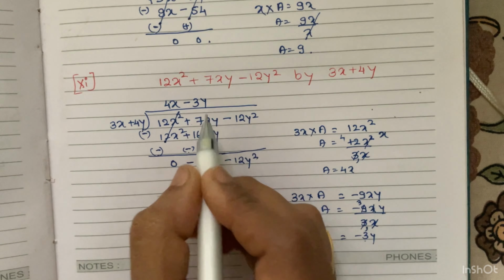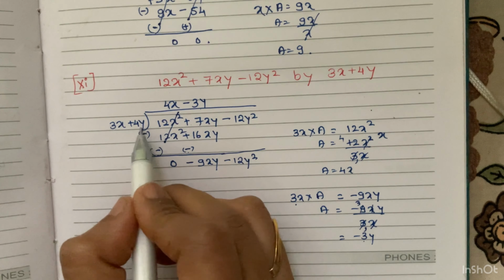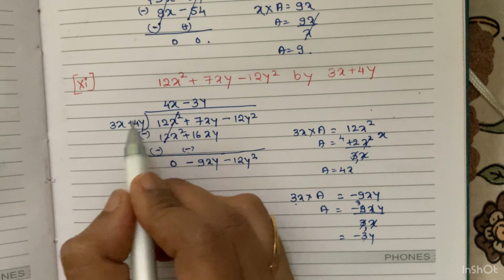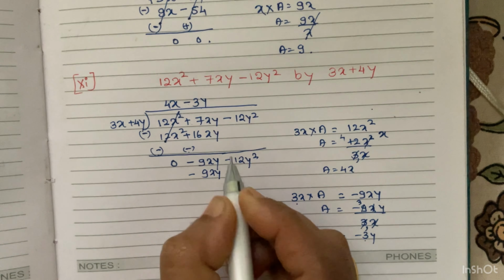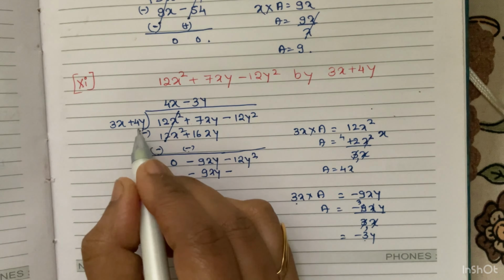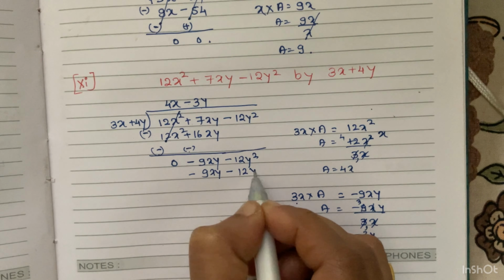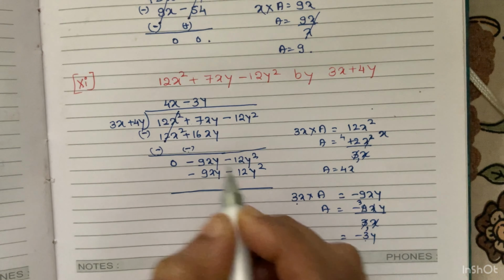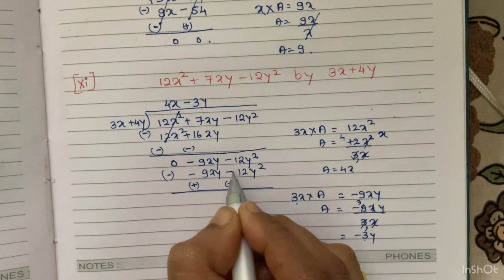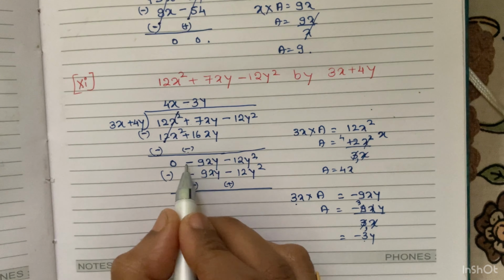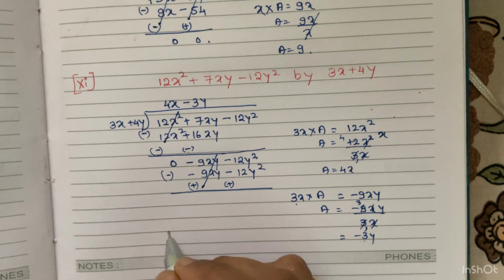Minus 3y. Now we have to multiply this term with both terms of this one. Now minus plus minus, 3 3s are 9, x into y, that is xy. Now plus minus minus, 4 3s are 12 and y into y square. And we need to do subtraction, right? Now the signs again will get changed here. It was minus, became plus, minus became a plus. Minus and plus are unlike, so we can cancel here.